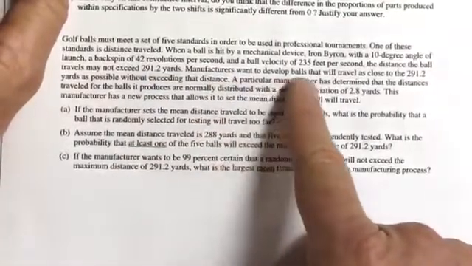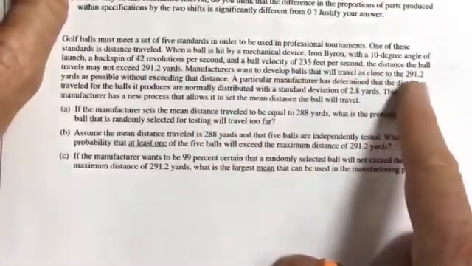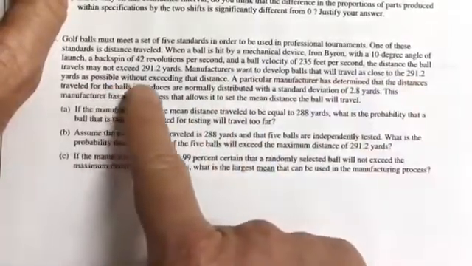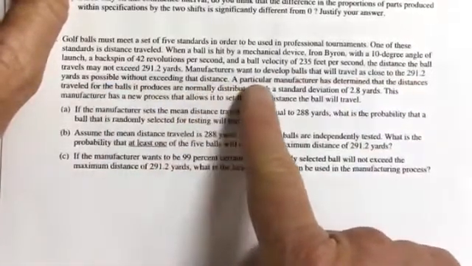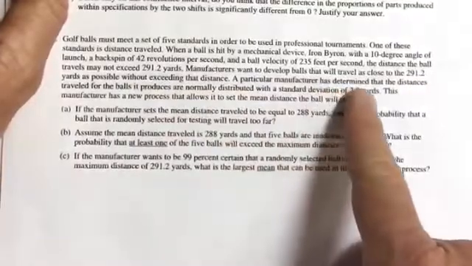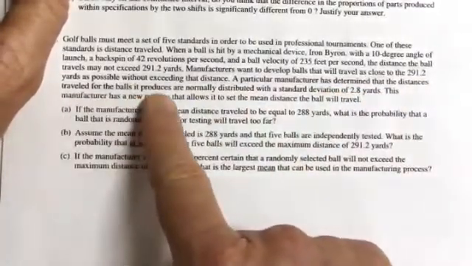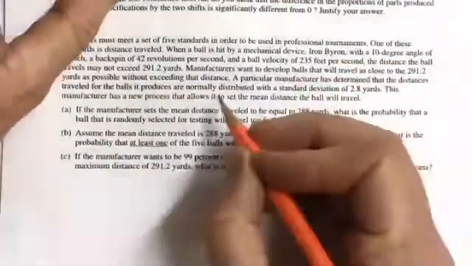Manufacturers want to develop balls that will travel as close to 291.2 yards as possible without exceeding that distance. A particular manufacturer has determined that the distances traveled for balls it produces are normally distributed.